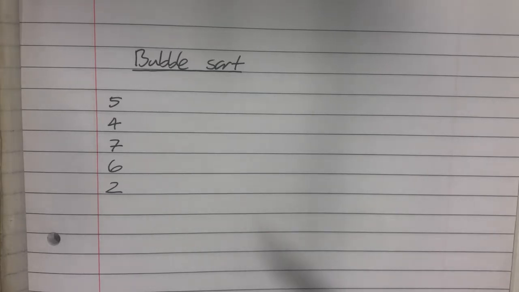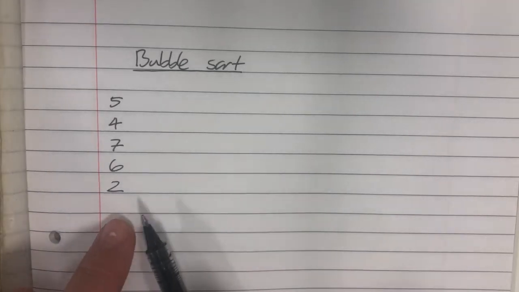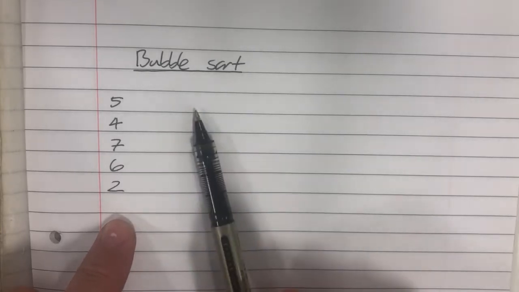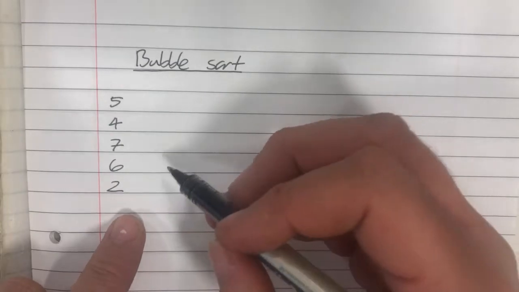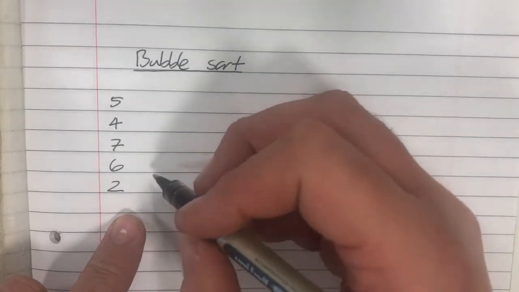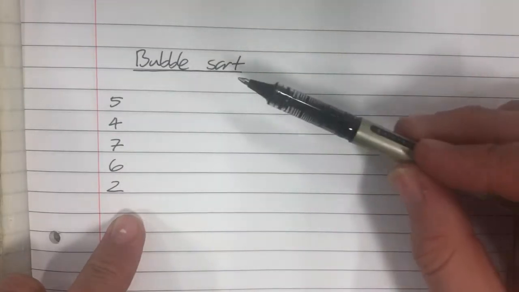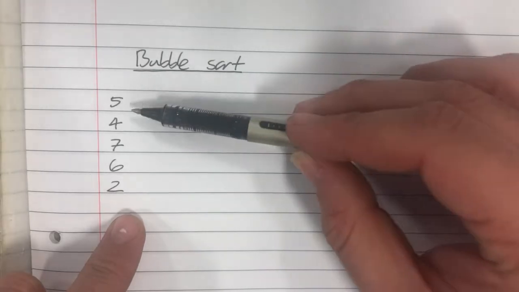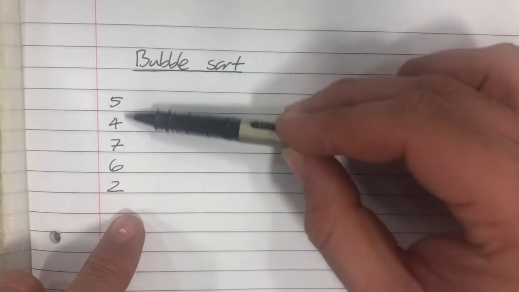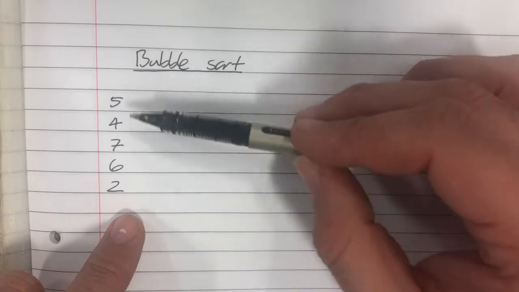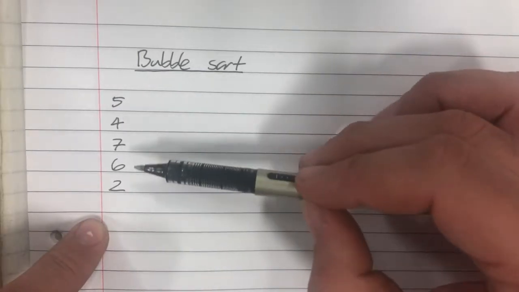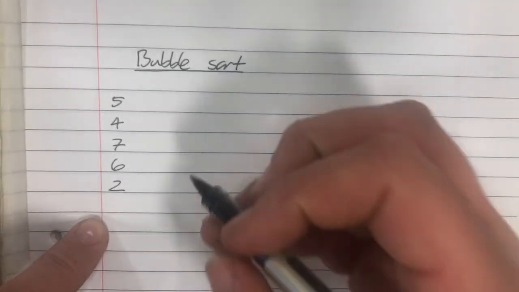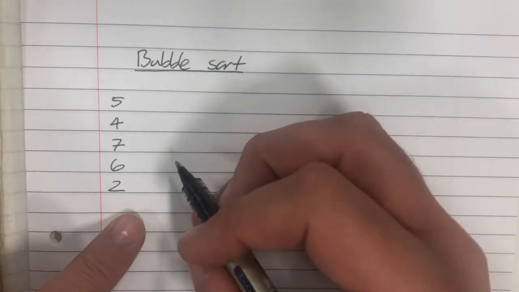So the bubble sort, it's called the bubble sort because what tends to happen is the small numbers tend to float to the top. And what we do is we look at the bottom pair of numbers and we decide, do they need to swap? All sorting algorithms will sort from smallest to biggest, but a small modification will allow you to sort from biggest to smallest if you want to, or you can even sort qualitative data algebraically.